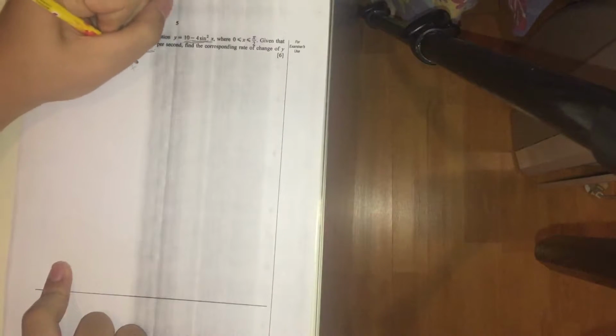Now first, we find the derivative of 10 minus 4 sine squared x in order to find the gradient of the graph when y is equal to 8. First we find dy/dx, which is just the derivative of this. To find the derivative, the derivative of a constant is always 0, so we can ignore that. And the derivative of sine x is cos x.